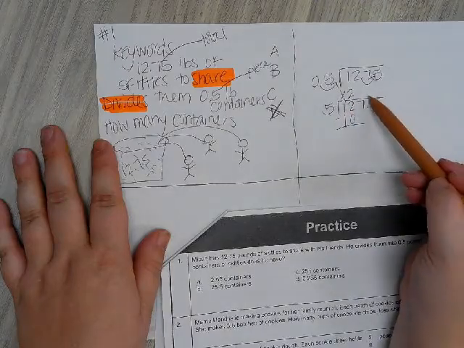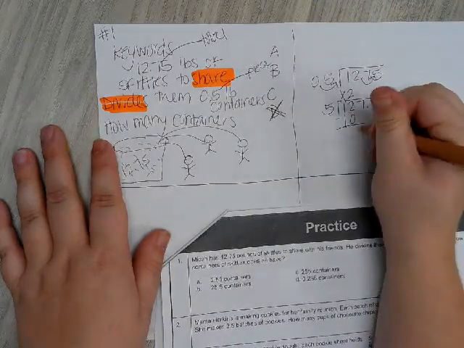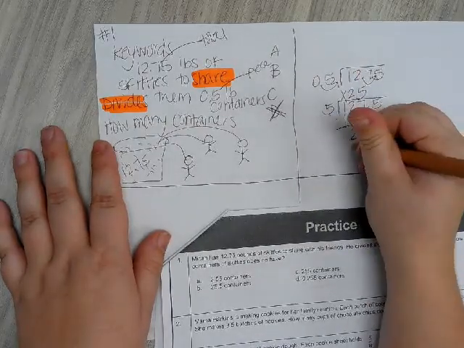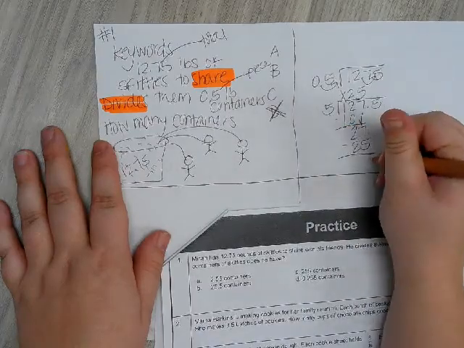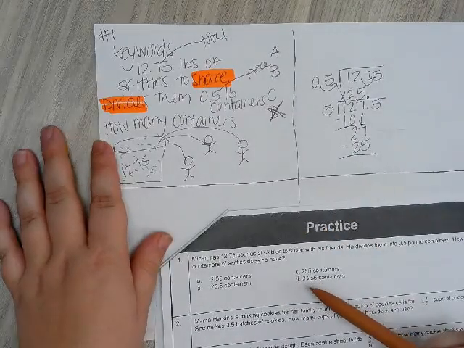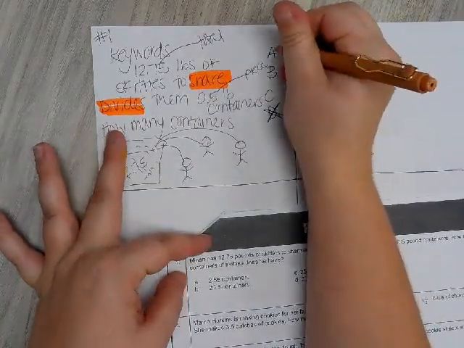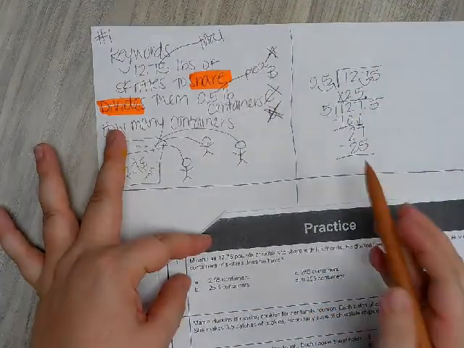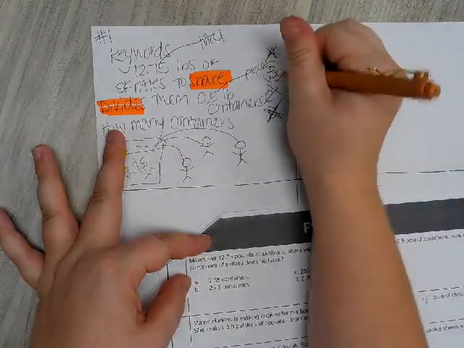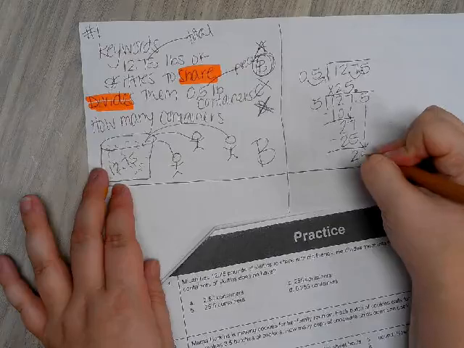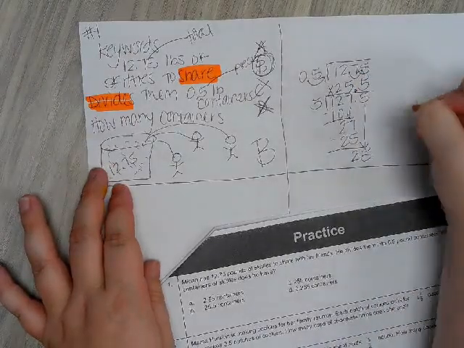Okay, so that makes 2, bring down my 7. 5 can go into 27, 5 times. Subtract, that's 25. So look at your answer choices now. If I look at my answer choices now, I can eliminate A and I can eliminate C, because I know that I'm going to need 25 points. So my answer is B. And if I wanted to, I could continue dividing. 5 goes into 25 5 times. So my answer is 25.5 containers.